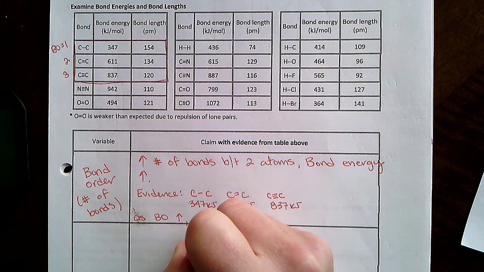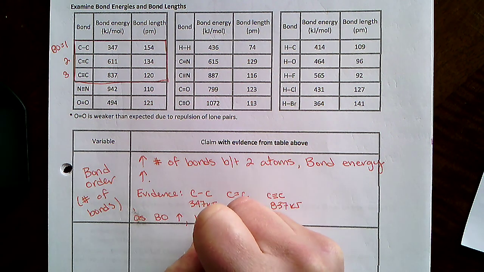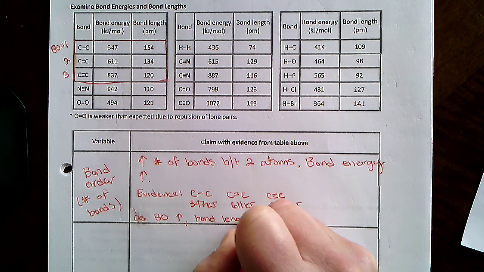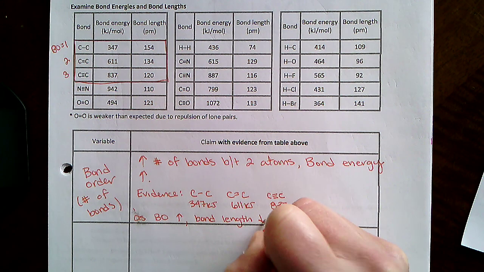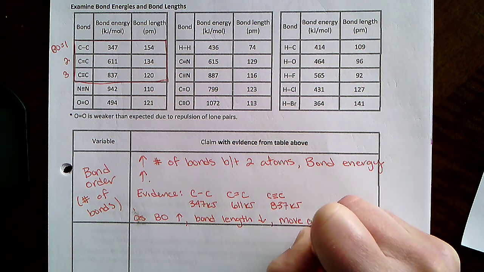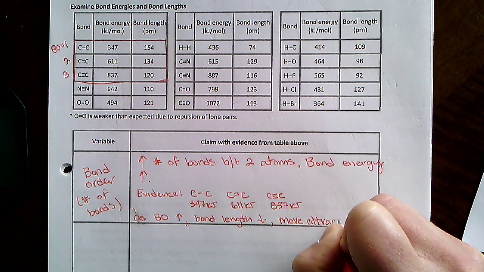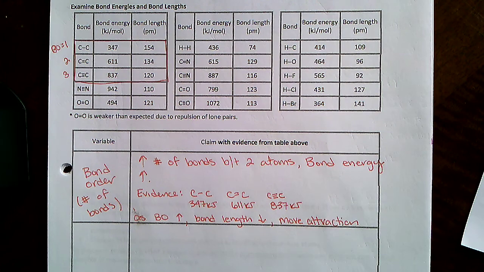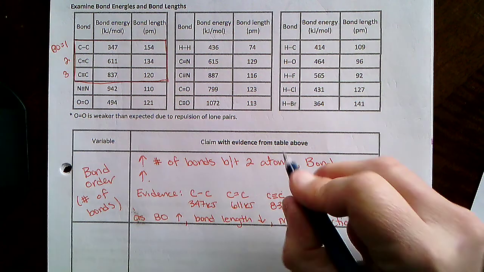It's decreasing. Bond length decreases, more attraction, holding those carbon atoms together. So it's going to take more energy to break this bond.